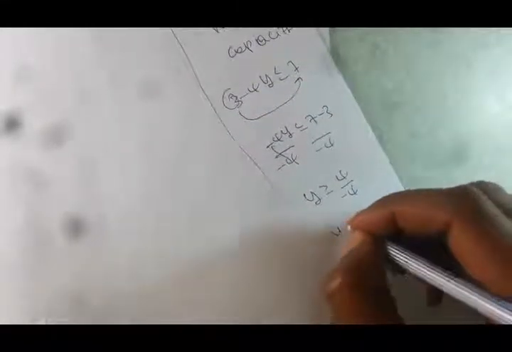Therefore 3 minus 4y must be less than or equal to 7. When we bring this 3 to the right, it becomes minus 4y less than or equal to 7 minus 3. When we divide by minus 4, y will be greater than or equal to 4 over minus 4. Y will be greater than or equal to minus 1.